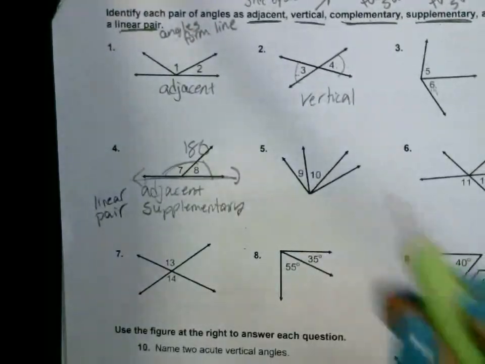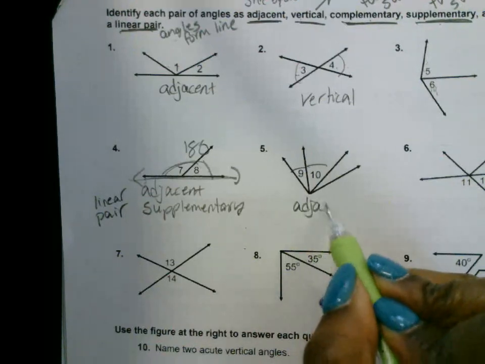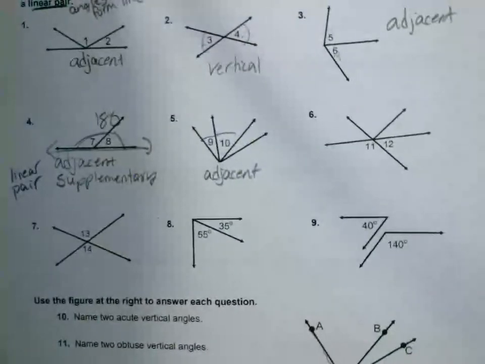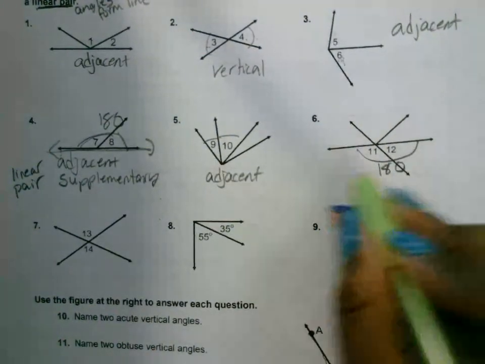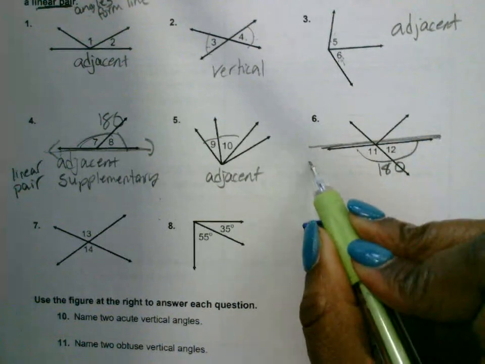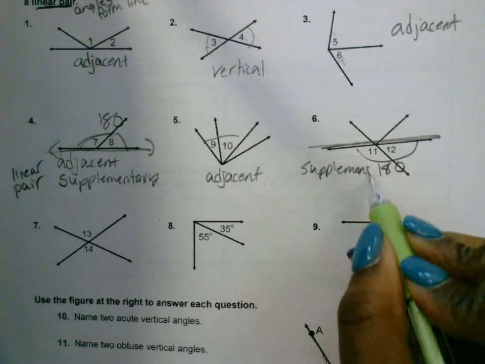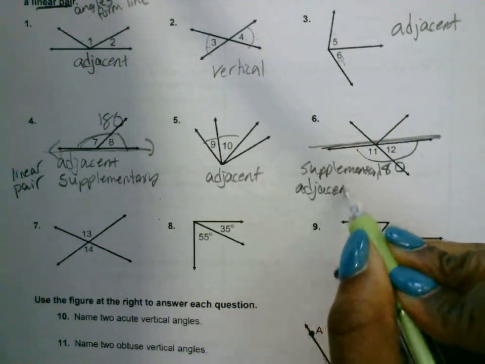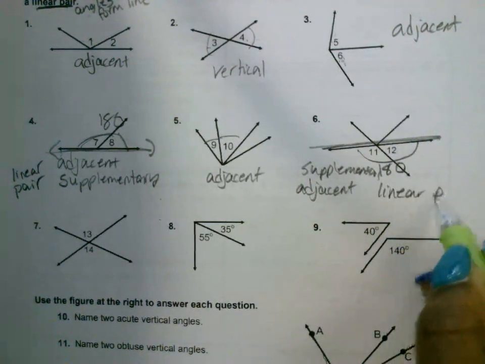Number 5. They are adjacent. They are side by side. Number 6. They're supplementary. They add up to 180 degrees. It forms a straight line. What else are they? They are also adjacent. By definition, they're also adjacent. And they are a linear pair. Good job, baby.